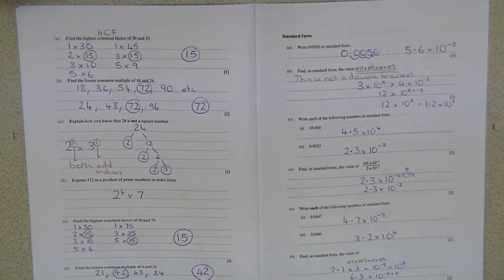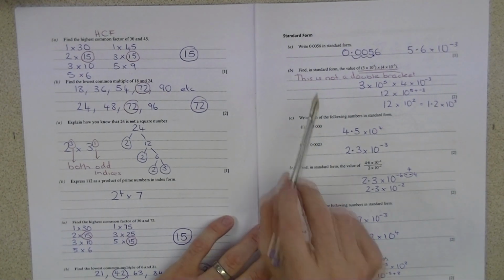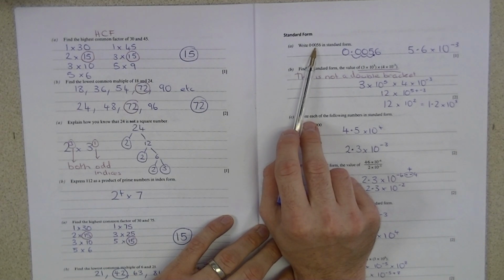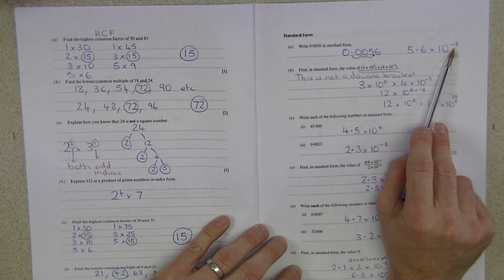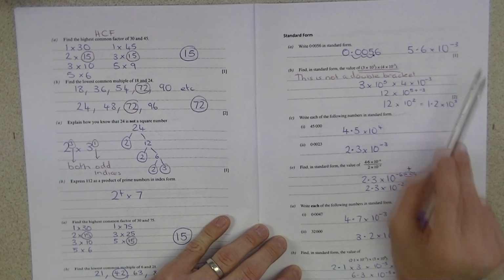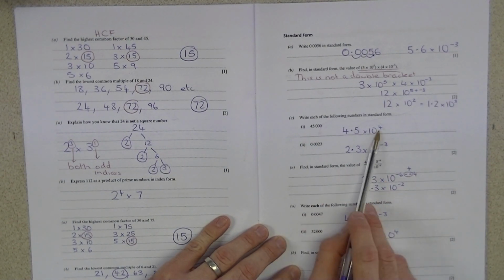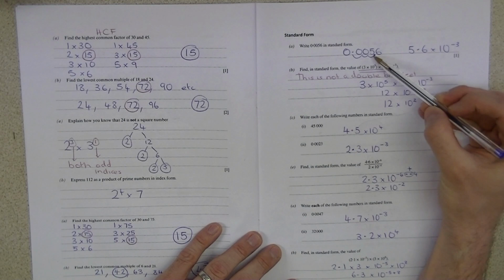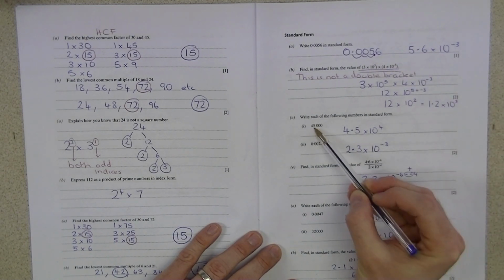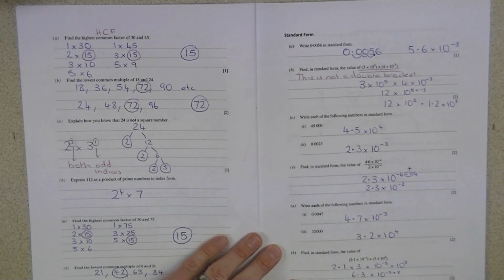Okay, be happy with the difference between small numbers, numbers less than 1, that end up with a negative power of 10, and big numbers like 45,000 here, which end up with a positive number. Make sure you get that the right way round. Also make sure the decimal point goes after the first digit. So in this case, after the 5, after the 4, after the 2.